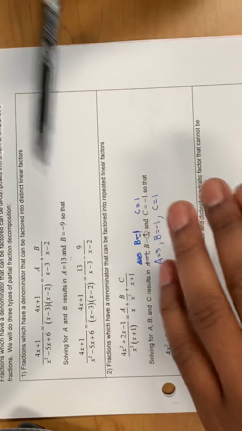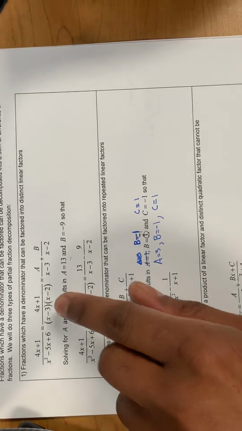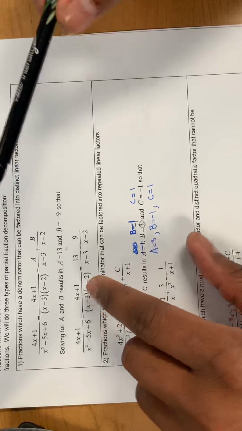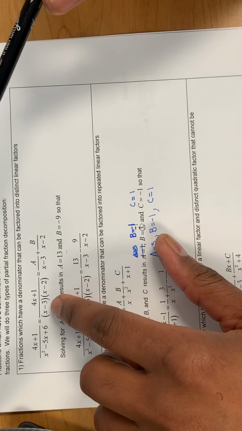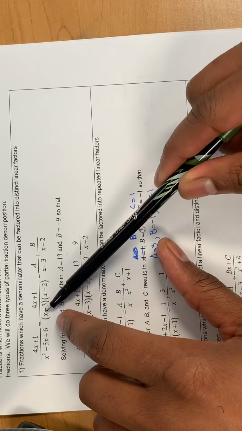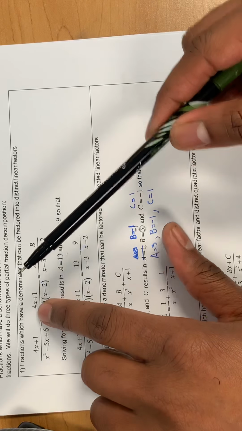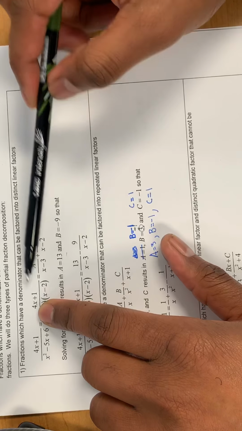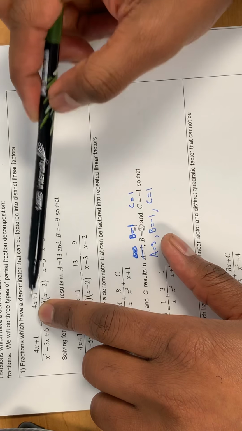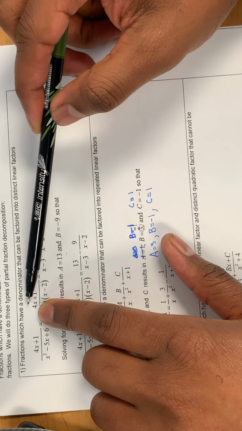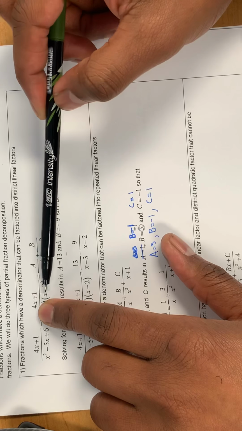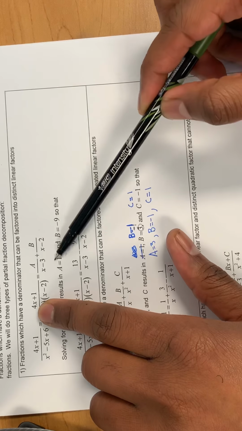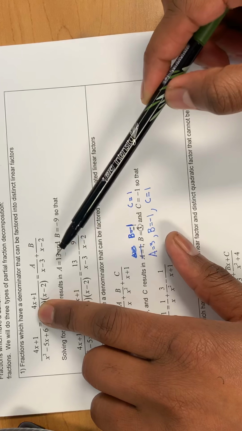A nifty trick for doing linear factors is just to cover up one of the linear factors. So in this case, if we cover up x minus 3, 3 is what makes this equal 0. If we cover this up, we're now solving for A, and if you substitute in 3, 3 times 4 is 12 plus 1 is 13, and then 3 minus 2 is 1, so we have 13 over 1, and we actually get A equals 13.